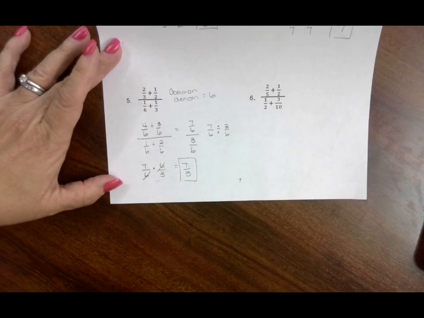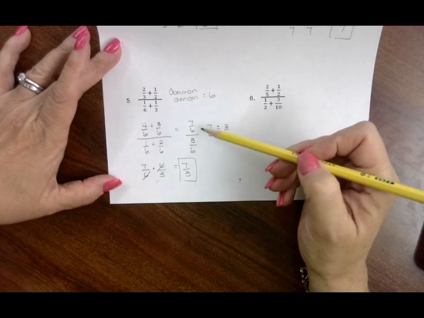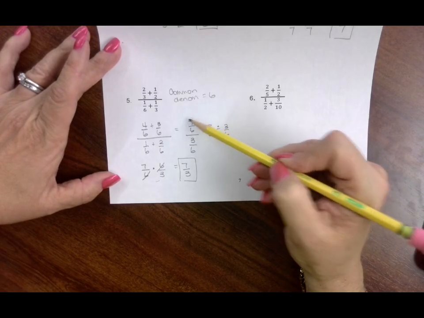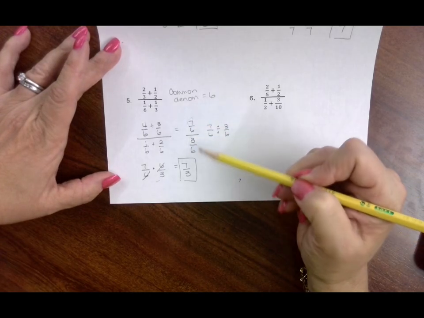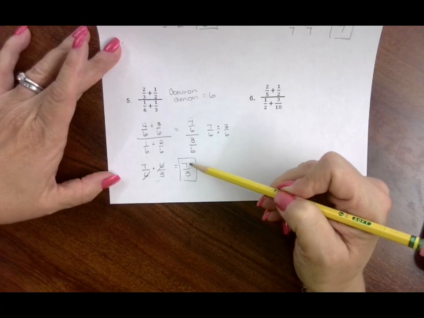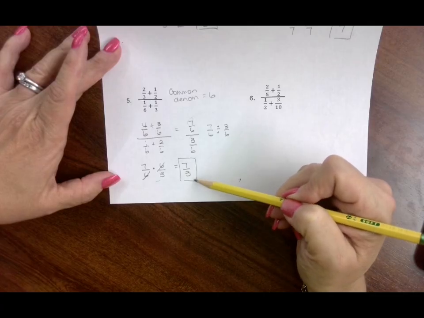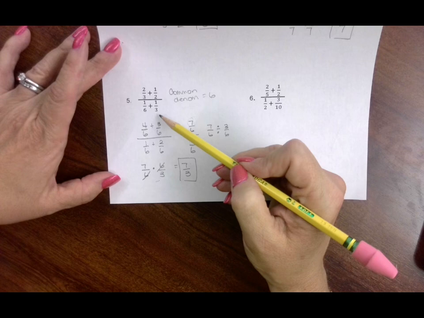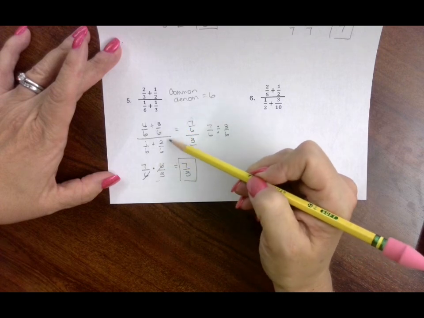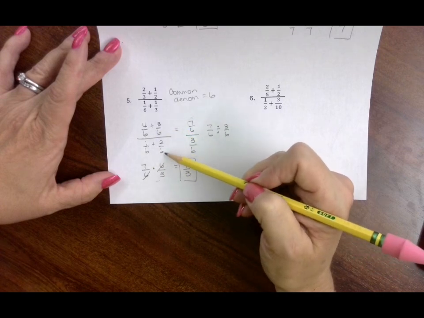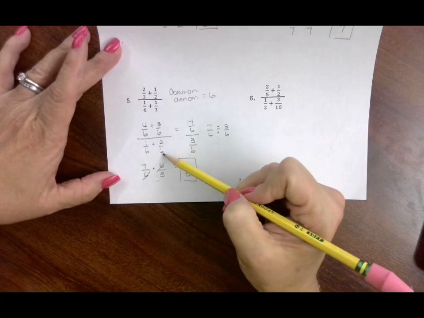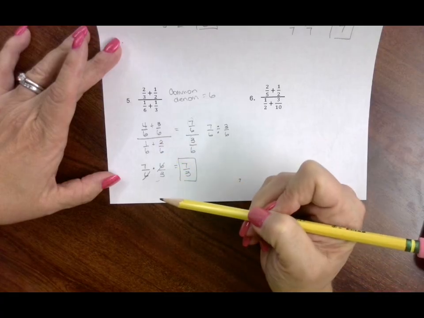Now, here's the cool part. If we go back and look at what we have up here, I have a 7 in the numerator and a 3 in the denominator. Well, look what I ended up with, a 7 in the numerator and a 3 in the denominator. So if we multiply this whole thing by 6 so that we get the same common denominator, we really don't even care about the denominators because it's always going to cancel out.